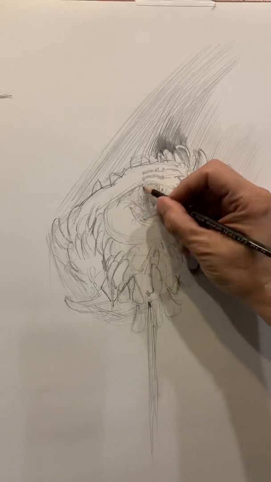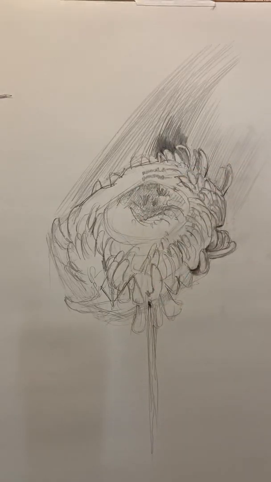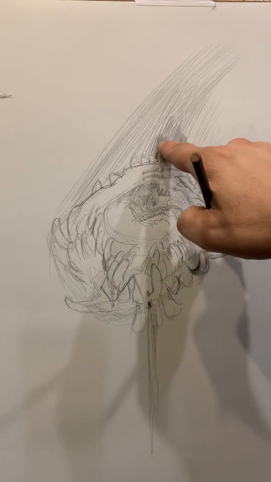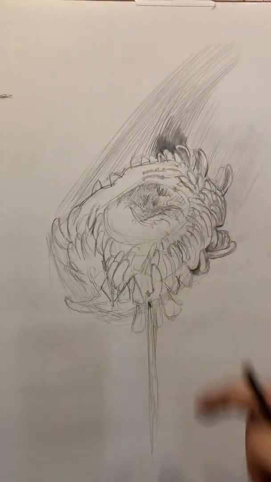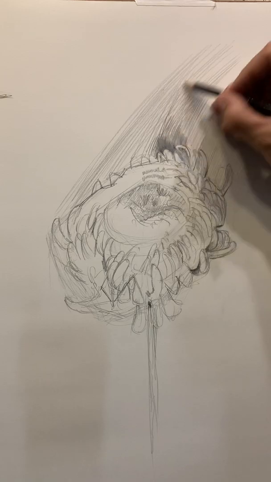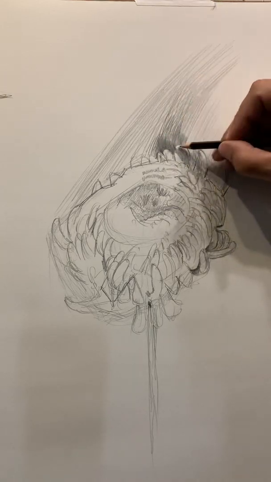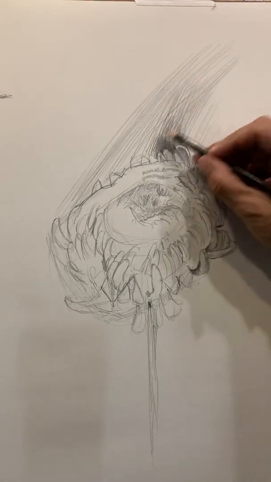So I'm using hatching and cross hatching. I don't want to keep it like that. If you look at what I did here, I took it away eventually. This is hatching. These are parallel lines. Cross hatching is when I start to go in more than one direction so that it crosses a little bit.